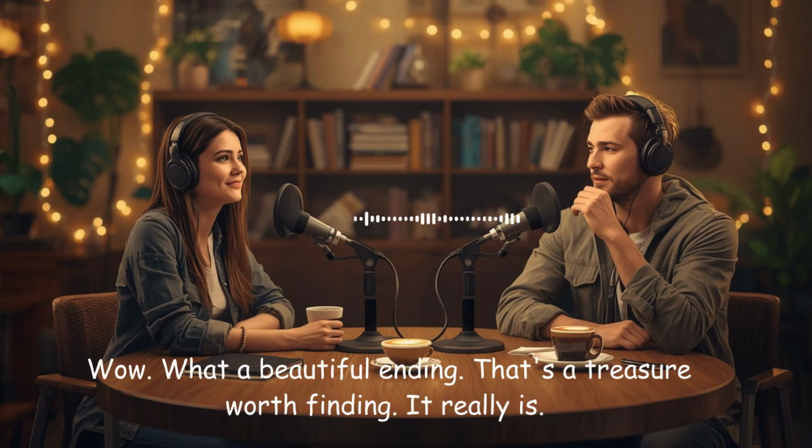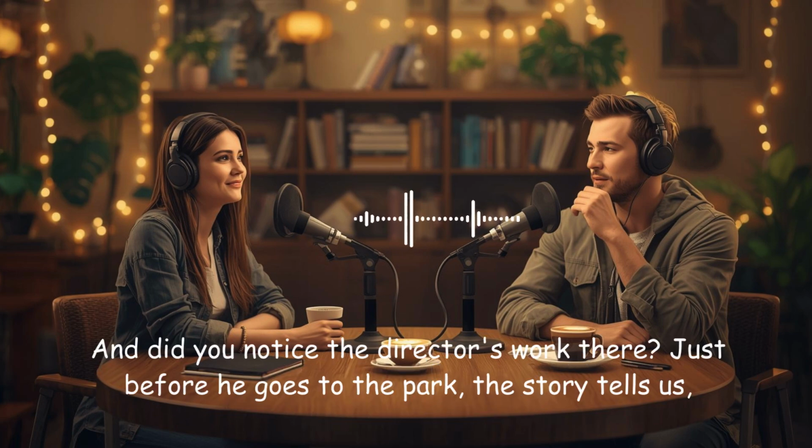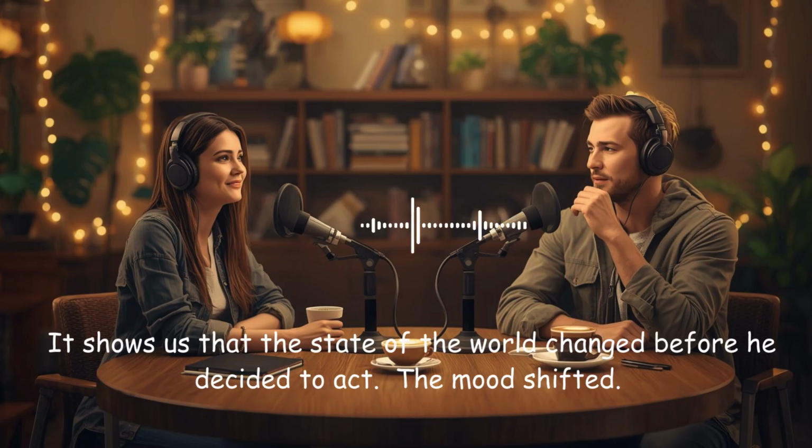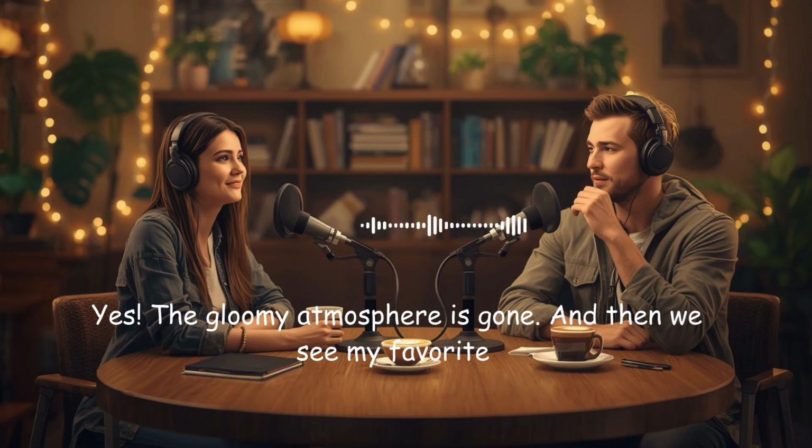Wow, what a beautiful ending. That's a treasure worth finding. It really is. And did you notice a director's work there? Just before he goes to the park, the story tells us "the rain had stopped." That's our flashback shot, the past perfect. It shows us that the state of the world changed before he decided to act. The mood shifted. Yes, the gloomy atmosphere is gone.